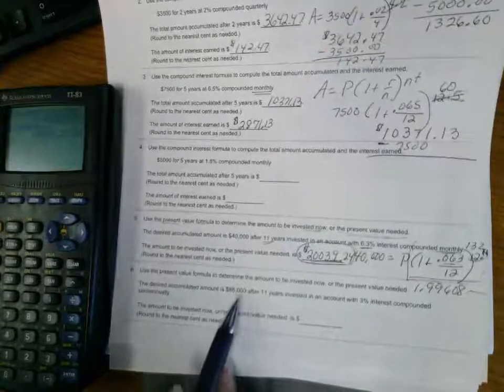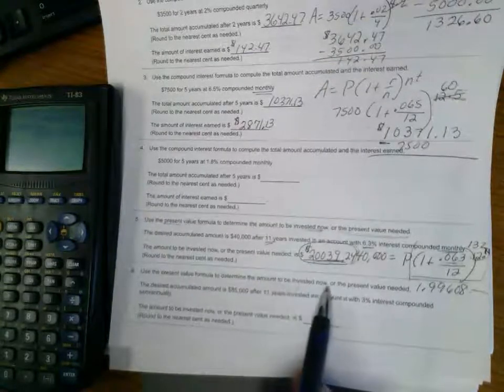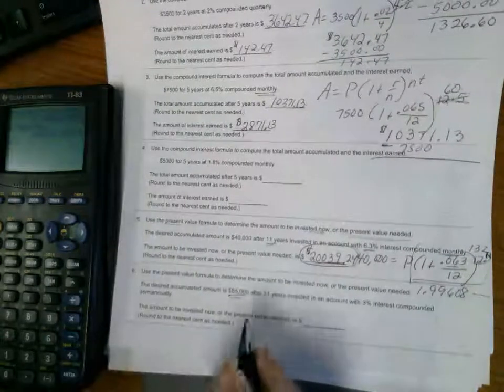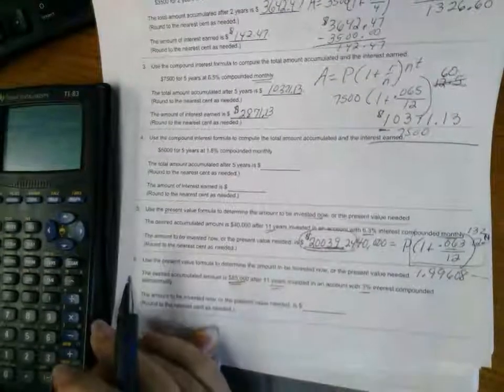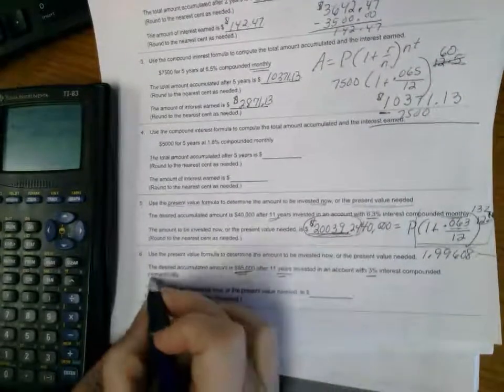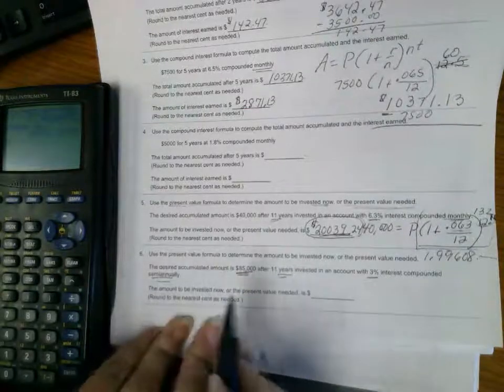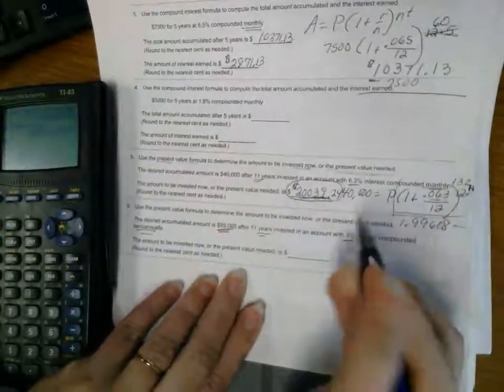Let's see, I think we're going to do the same thing on number 6. Use the present value formula to determine the amount to invest now. So we're desiring 85,000. We want more this time. 85,000 in 11 years, and a smaller interest rate though. We're compounding it less often too, so it's going to take more than on the last one. We'll see on this one. But anyway, the formula will crunch that out for us.